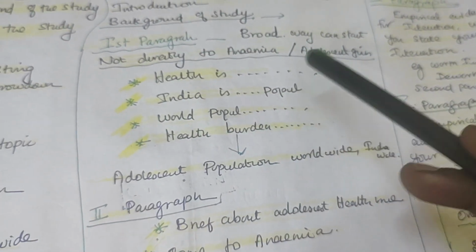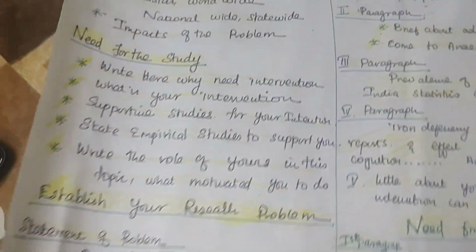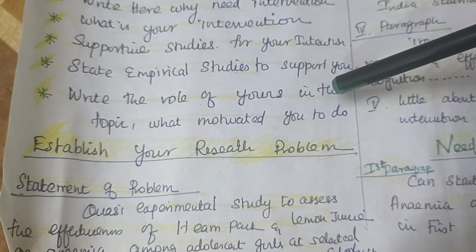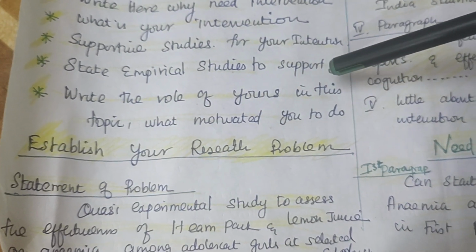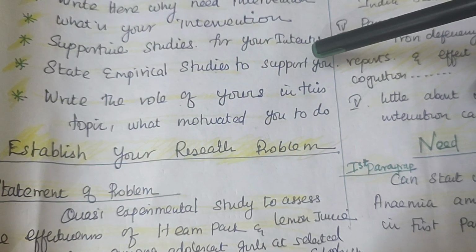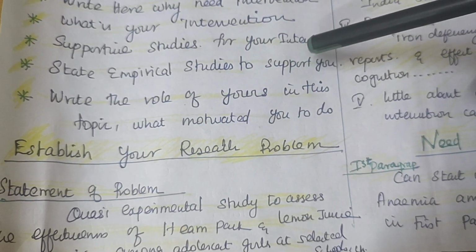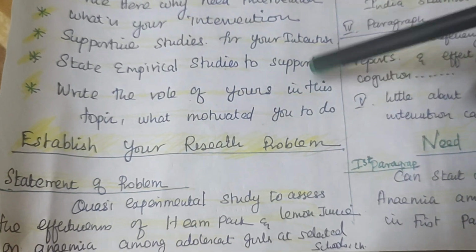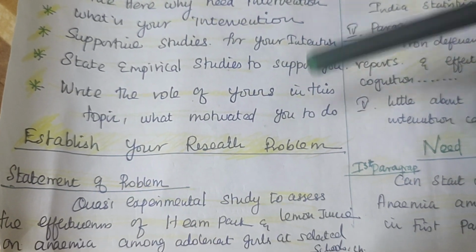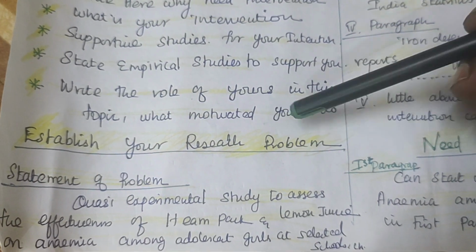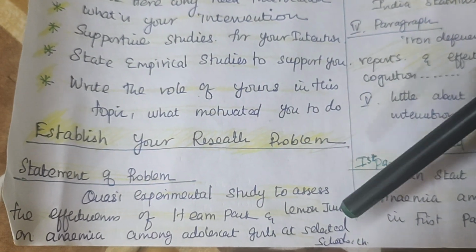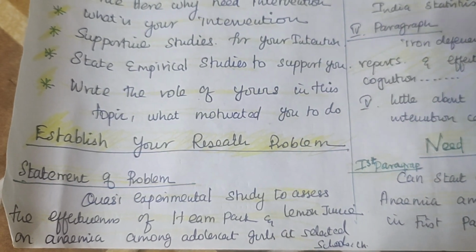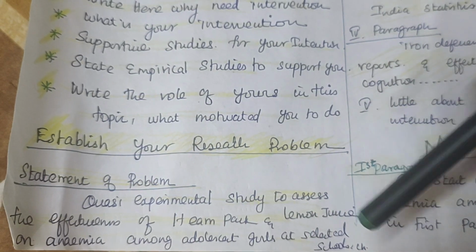In the first paragraph you have to start. For example, if you see my statement of the problem, I am a community health nurse. As a researcher, when I go to the community, anemia is the root cause of all the community problems. If anemia is solved, 80 to 90 percent of the diseases will be reduced. MMR will be reduced, IMR will be reduced, all these things. This scenario motivated me to select anemia. And I think that anemia can be cured without any medicines, with the simple gooseberry. So I developed this keeping that in mind.